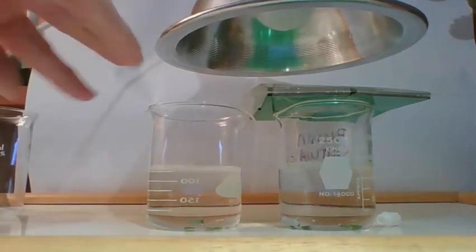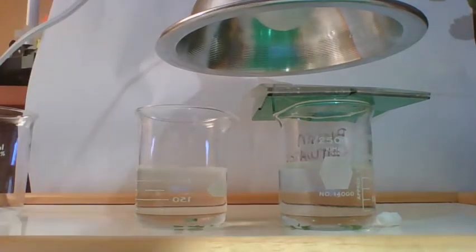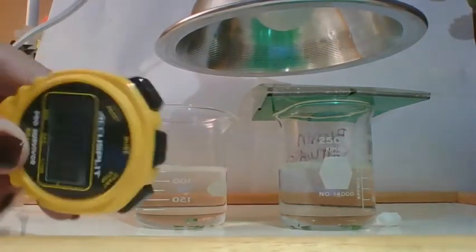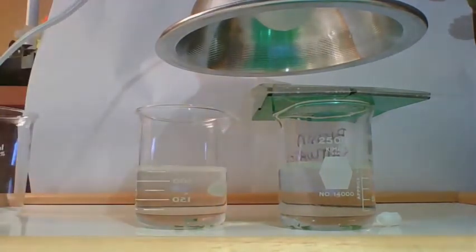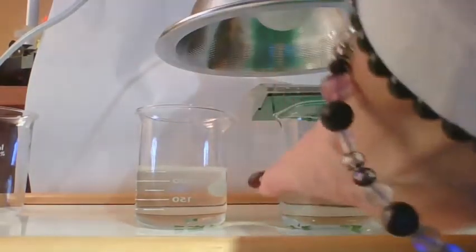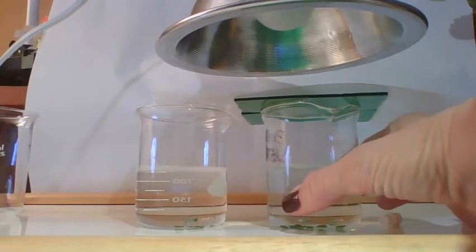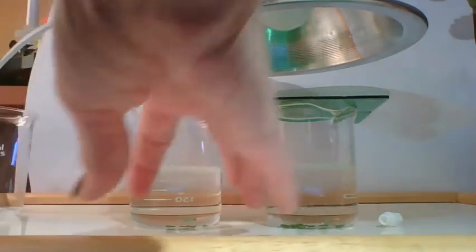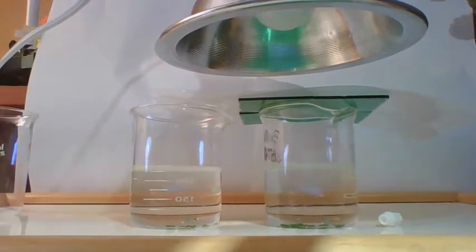One container is going to get white light from the lamp. The other container is going to get the light filtered through this green filter on the top. I've got a stopwatch and I am going to keep track of time. You should be able to see them rise, but in case you can't, I'll yell out how many are at the top of each one. You need to open the data table that you made a copy of before you started, and write down white light for one and green filter for the other one.